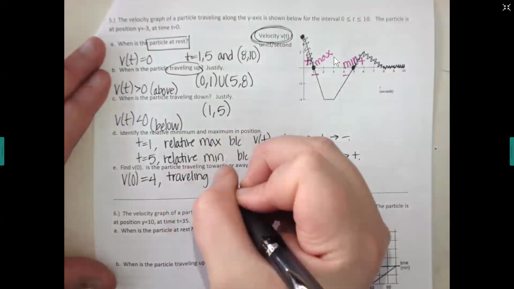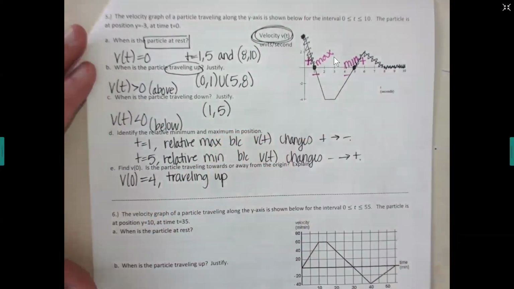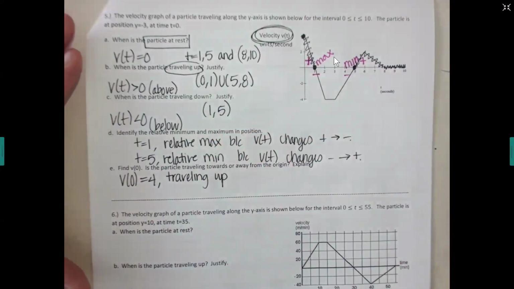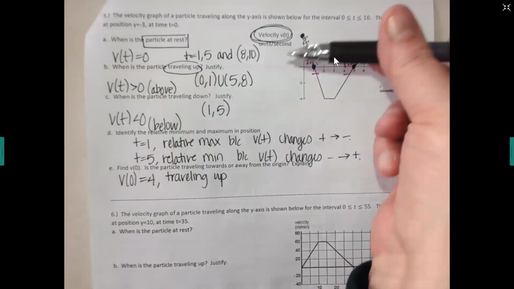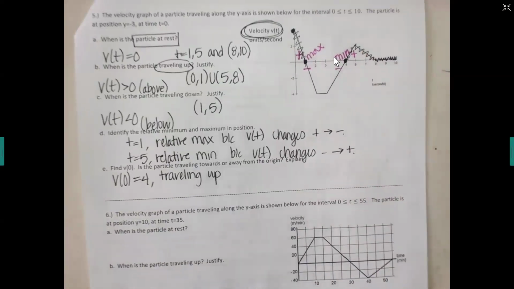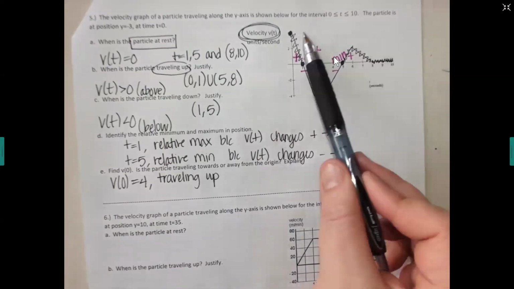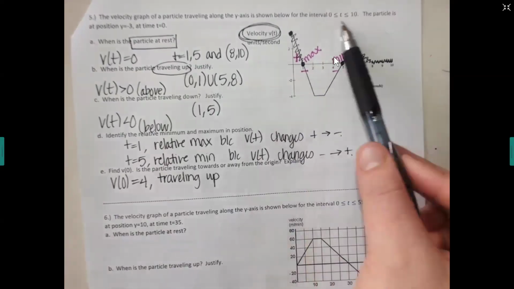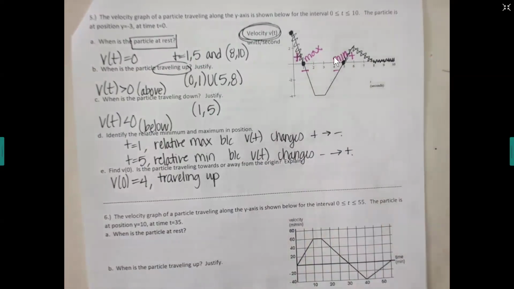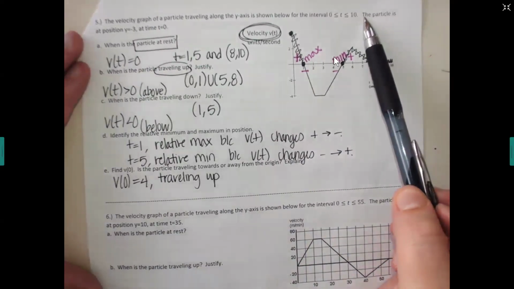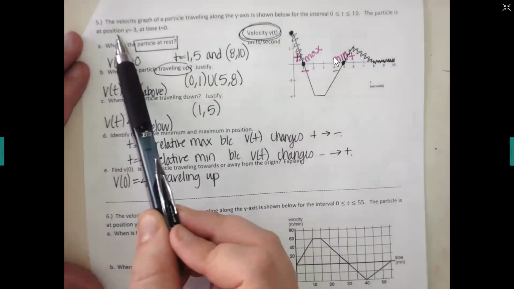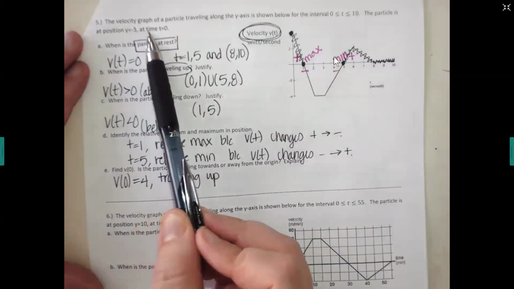Now, the question is, if it's traveling up, does that mean it's going towards or away? What other information do I have to know to answer the question? Position. If you remember when we did this unit on derivative graphs, every time you take the derivative, you lose a little bit more information. So as soon as I've taken the derivative, this can't tell me position anymore. But if you look back at the question, look at the last sentence right here: it says the particle is at position y equals -3 at time 0.